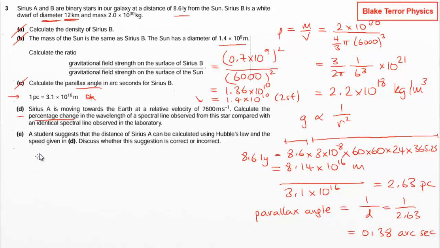The fractional change is just V over C. That is our fractional change from our Doppler shift. So we need to get the fractional change and then multiply it by 100. So the percentage change is going to be equal to V, which is 7600, divided by speed of light 3 times 10 to the 8, then multiply by 100.